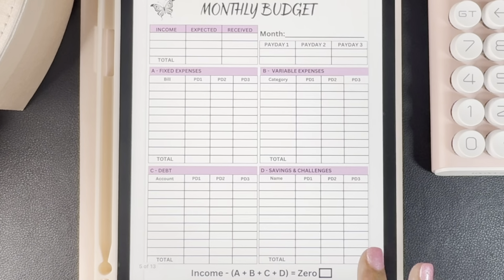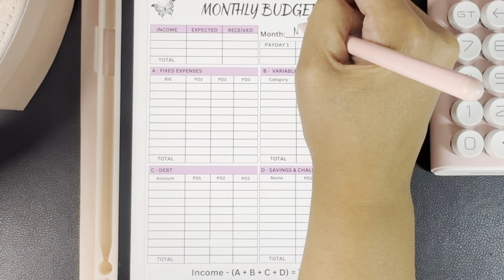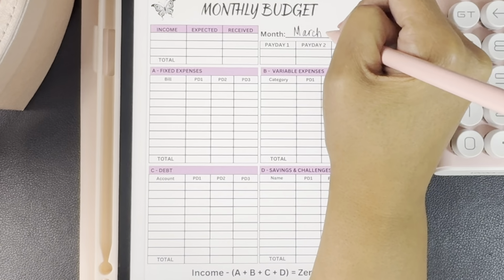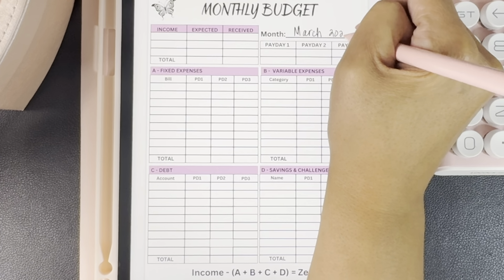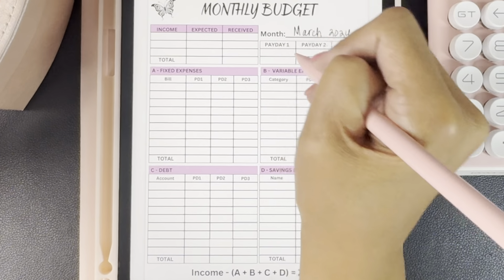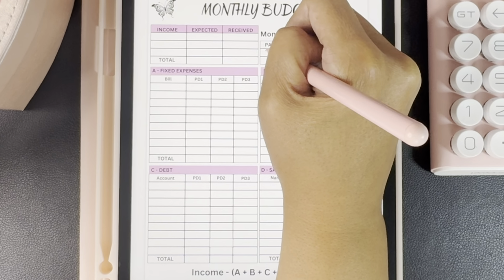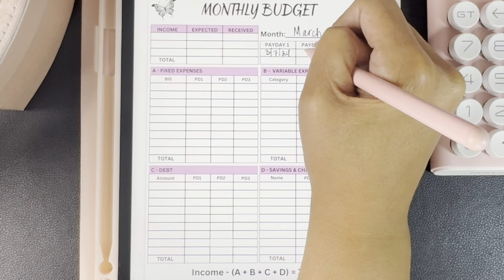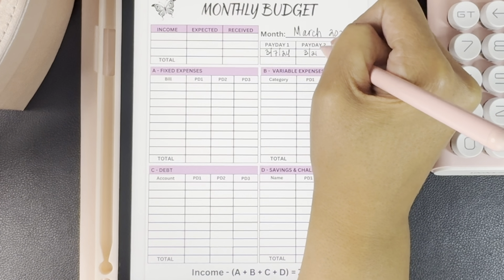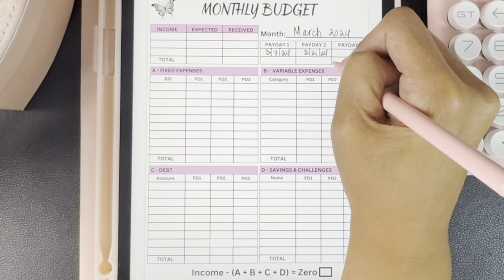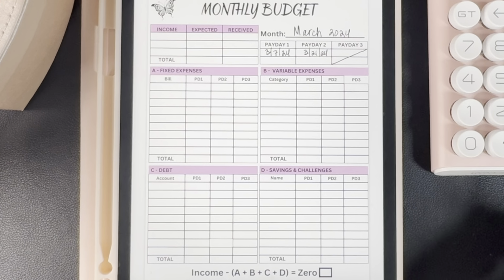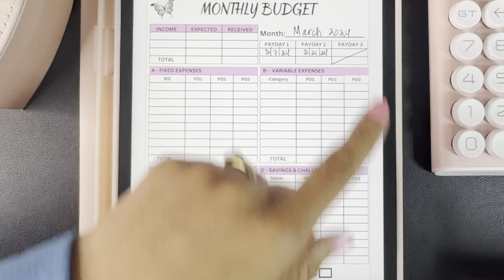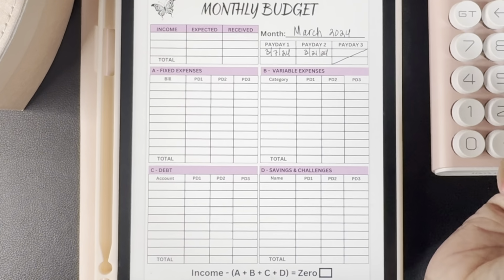All right. So what I do is I come over here. The month is March, and I might speed up my calendar just for the sake of time. So payday number 1 is 3/7/24. Payday number 2 is 3/21/24. And I have payday number 3, but I don't get a third one in March. Sometimes I have twice. I have a magic month. So that's why I put the 3 on there from the beginning.